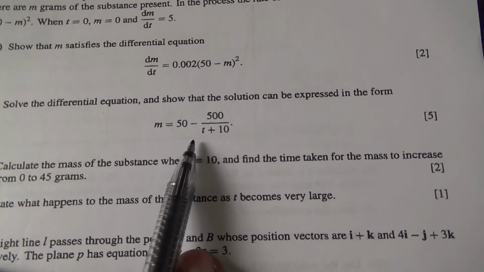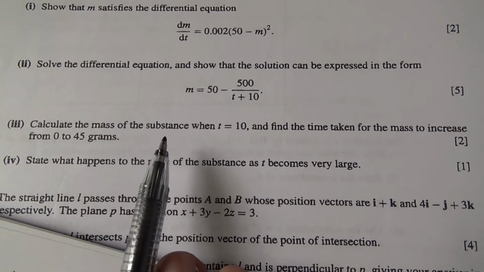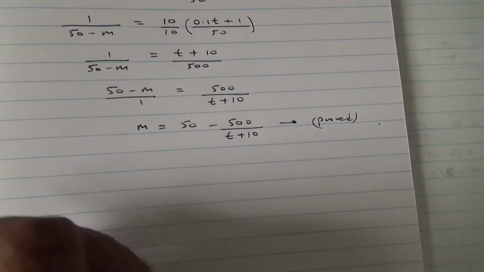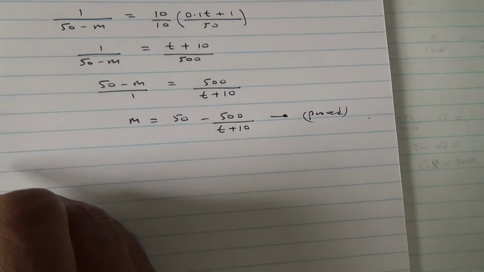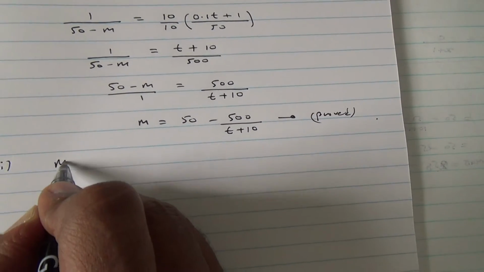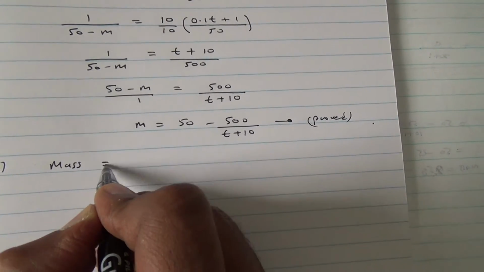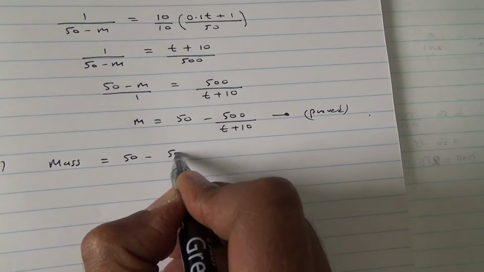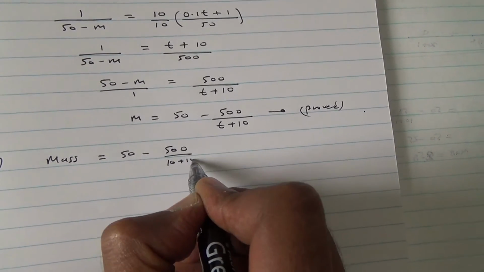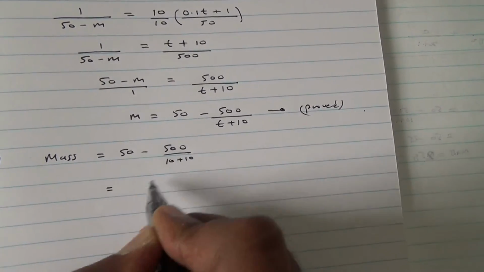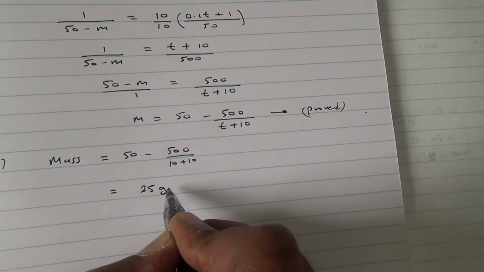Okay, this is it. Now we need to calculate the mass of the substance when t is equal to 10. So just replace t by 10. So for the third part, the mass when t is equal to 10 is going to be 50 minus 500 over 10 plus 10. If we work that out, it's going to become 25 grams.